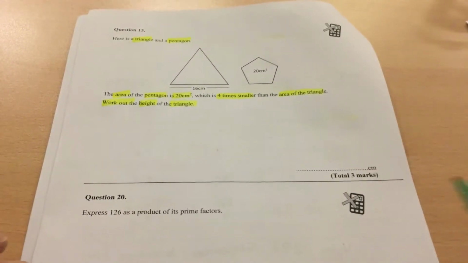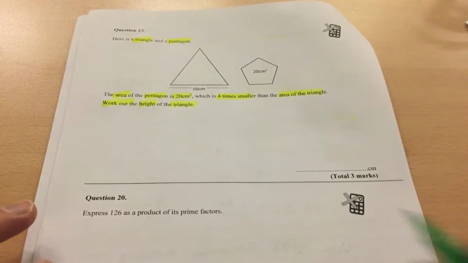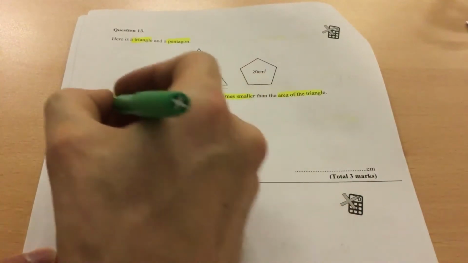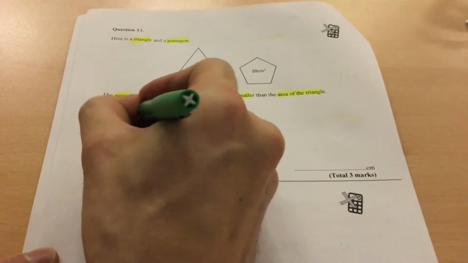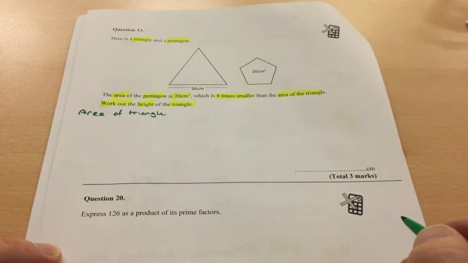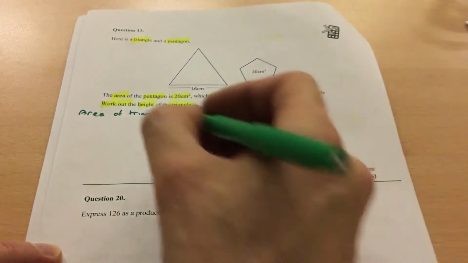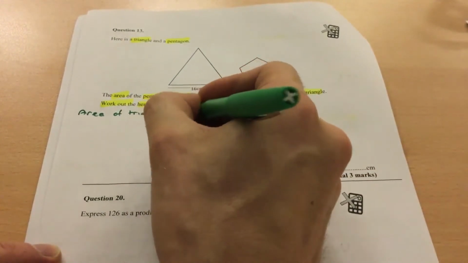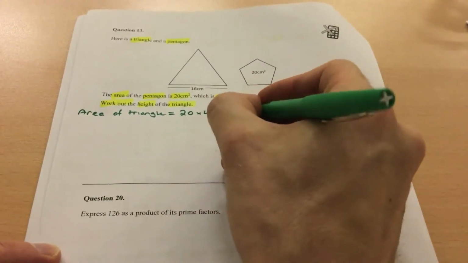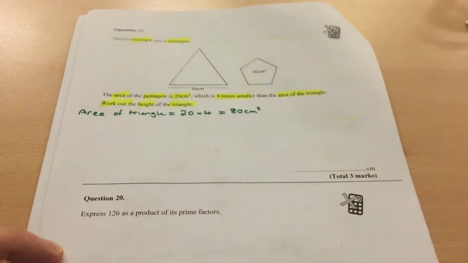So we start looking at how we can work backwards to get the height of the triangle. First of all, we're going to need the area of the triangle. So the area of the triangle, if it tells you that the pentagon is 4 times smaller than the triangle, the area of the triangle is going to be 20 times 4, which gives us 80 centimetres squared.